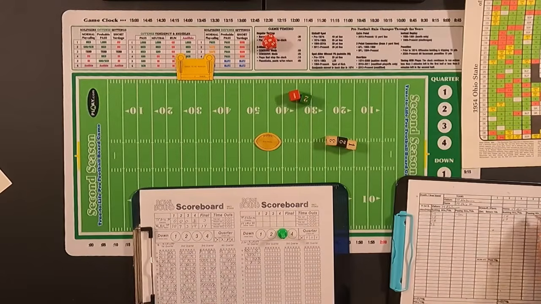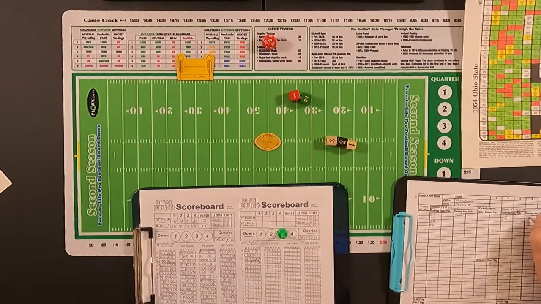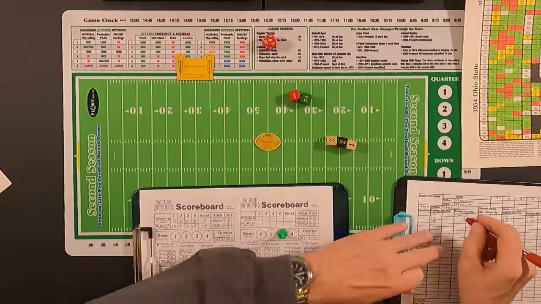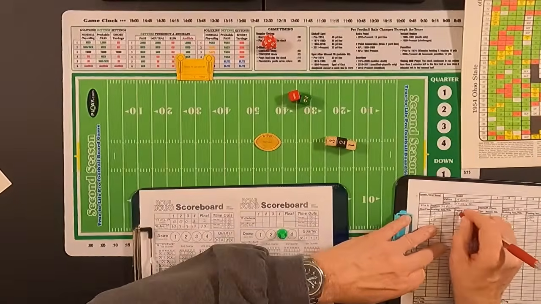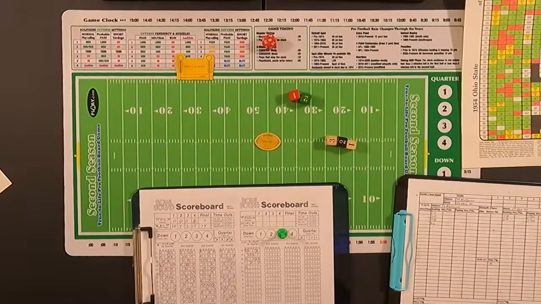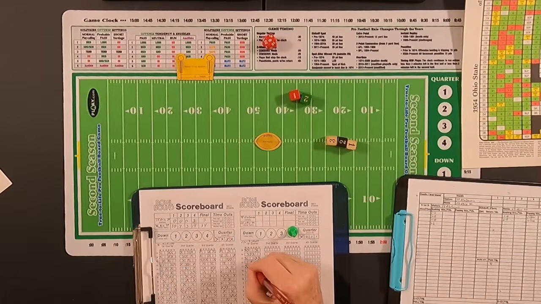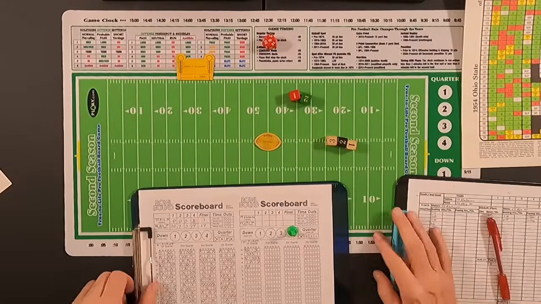Oh, I wrote that on the wrong guy. Yeah, he didn't have one. You got to get yourself in the habit of keeping this yardage up. Okay, so 4th down.